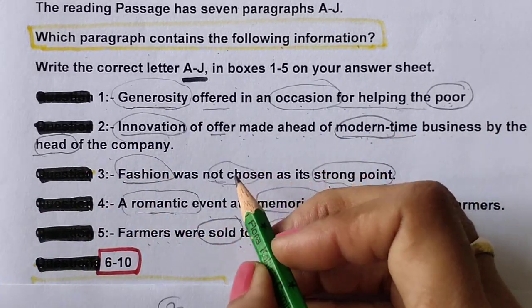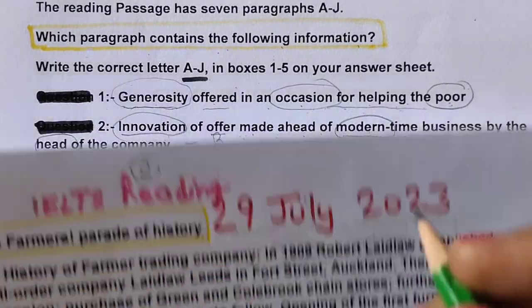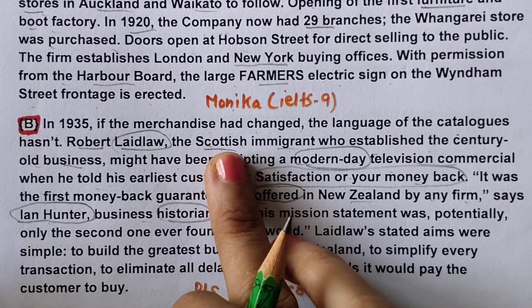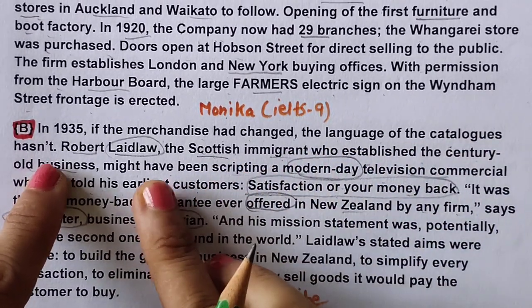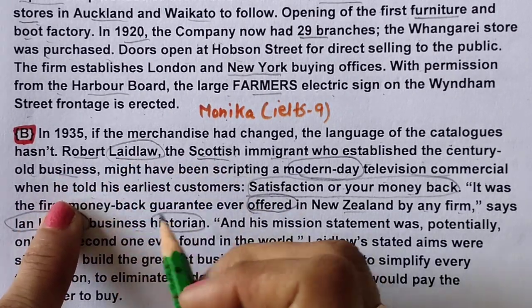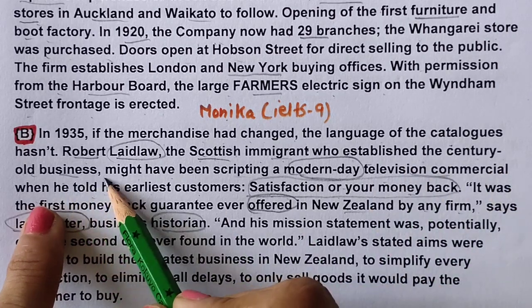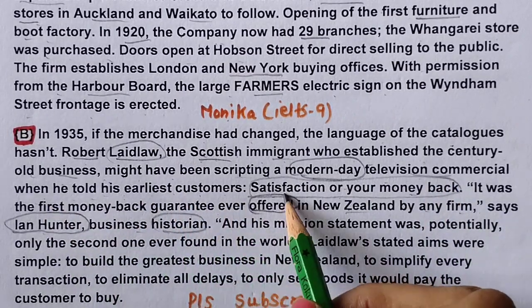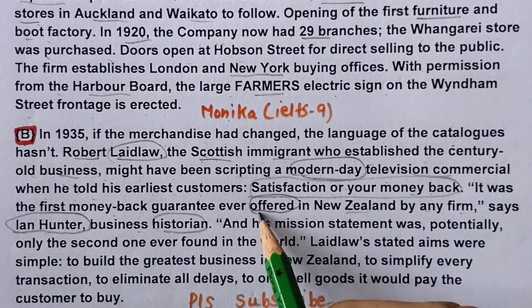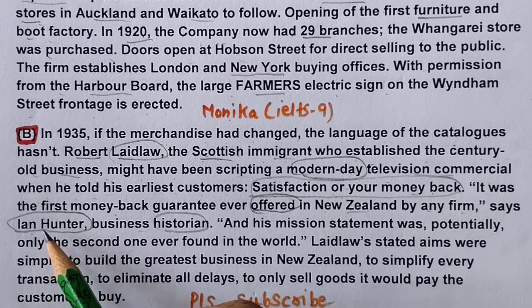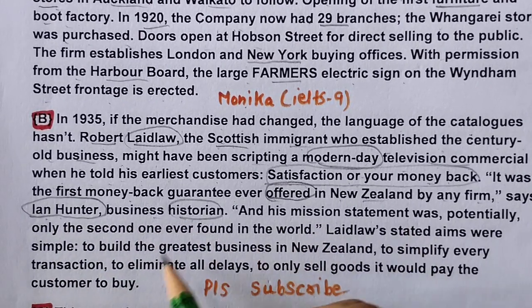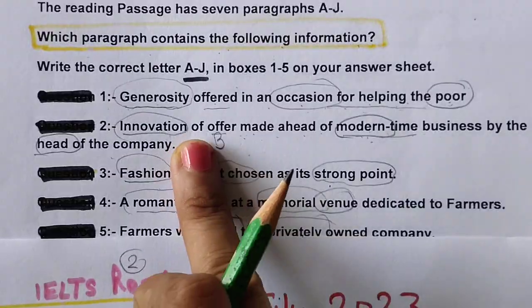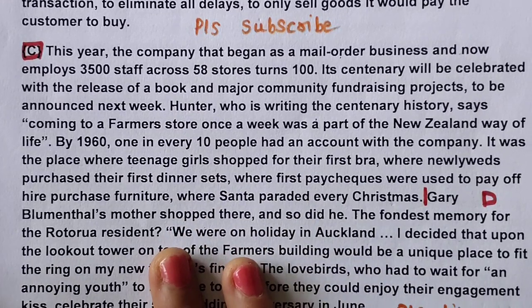So I will go with this, I will put B here, because I will tell you where the head of the company is. According to my opinion, they are talking about Robert Lidlaw, the Scottish immigrant who established the century old business, might have been scripting a modern day commercial. When he told his earliest customer, satisfaction or your money back, it was the first time offered in New Zealand by any firm. Okay, so that is enough point to prove that this paragraph is talking about this second option. Okay, coming to C paragraph, what are they saying, read it please with me.